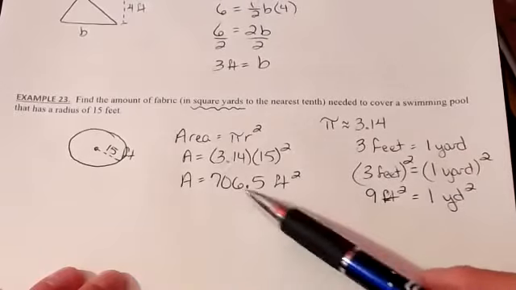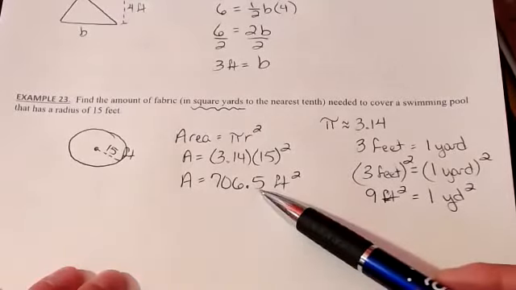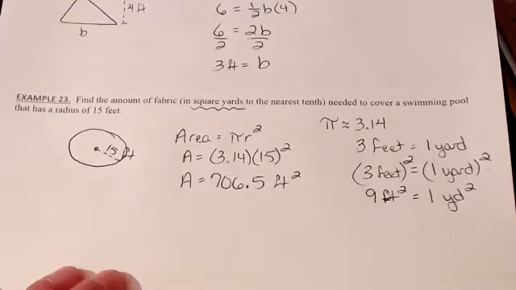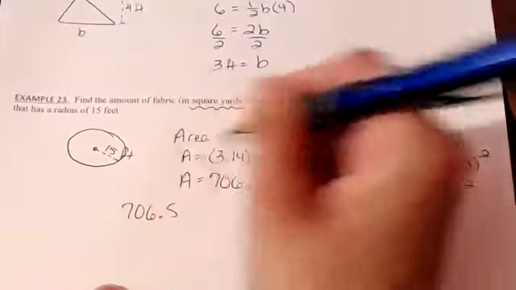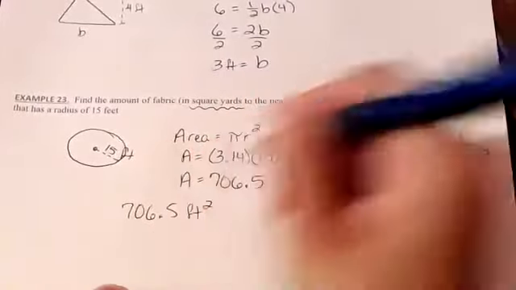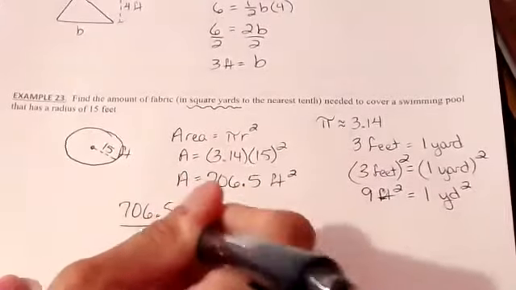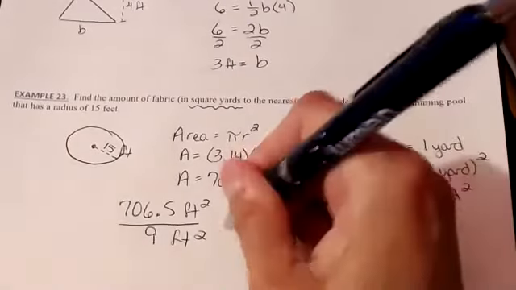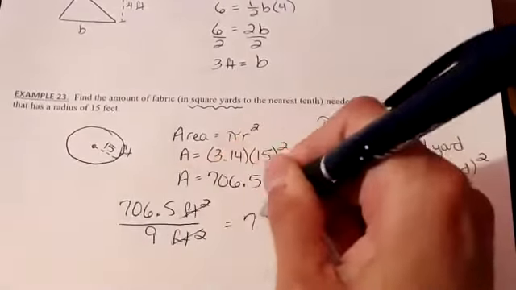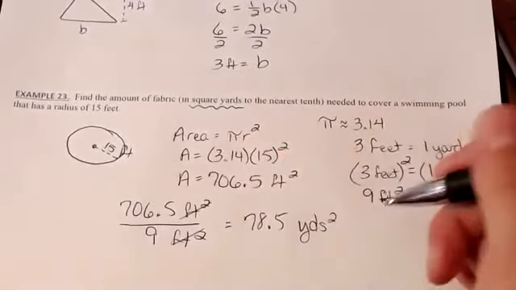Well, I have 706.5 square feet. So for every 9 of them, I have a square yard. What we're going to do in this case is take the 706.5 square feet and divide by 9. When we divide it by 9, that leaves us with 78.5 square yards.